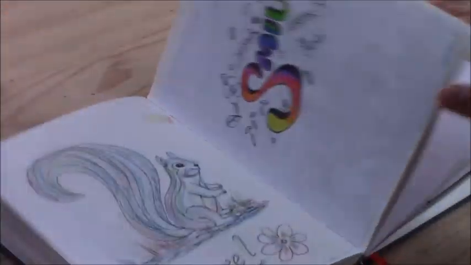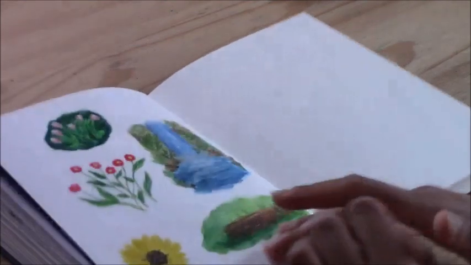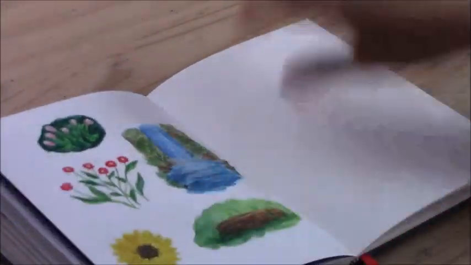Everyone, it's Priya here, and in today's video I'm going to be drawing and painting a building, which is something I haven't done for a while. And I'm going to be focusing on lines, shapes and perspective, because those are the key components of a building and you need to pay close attention to that.